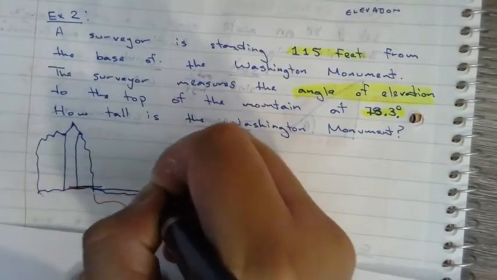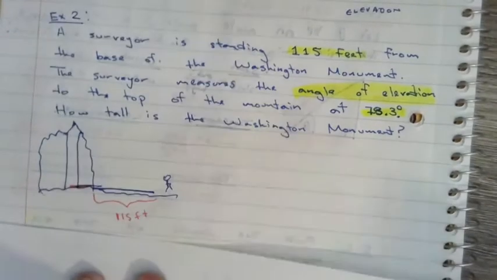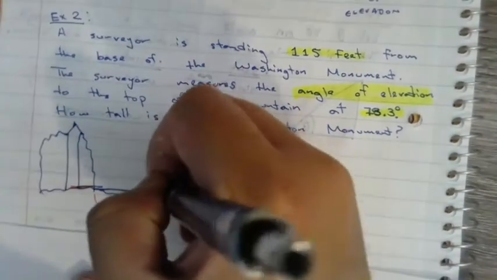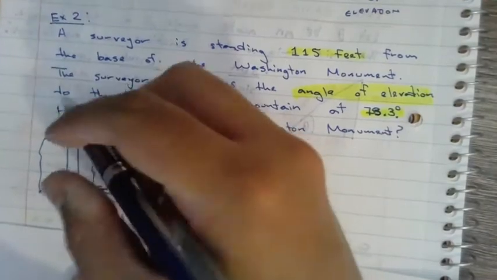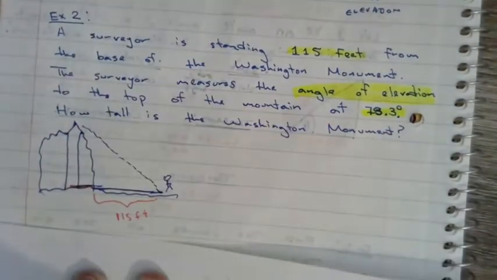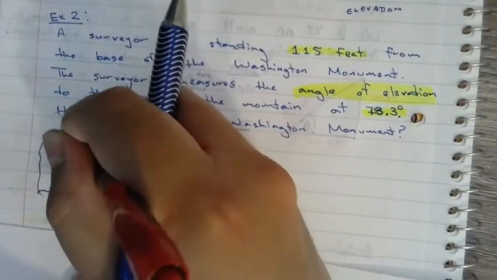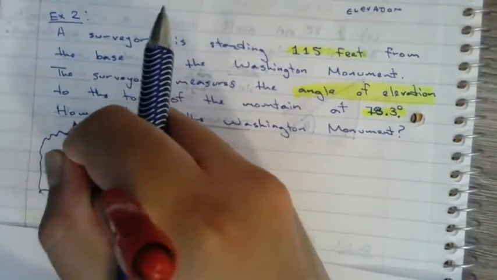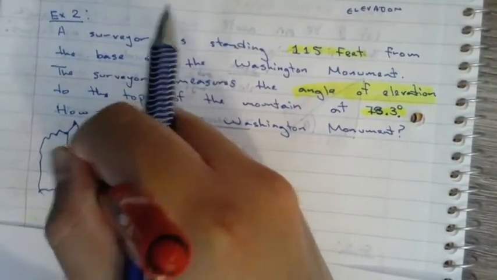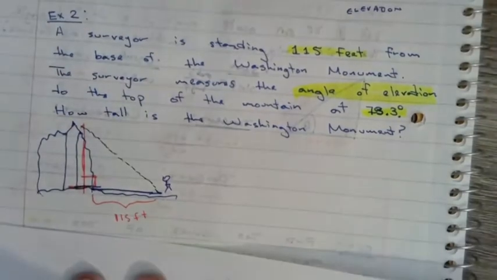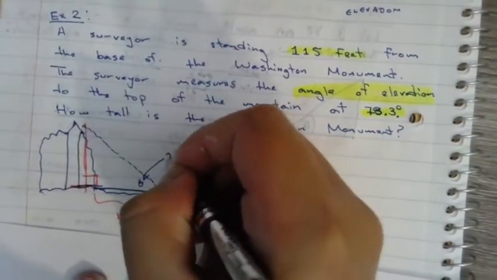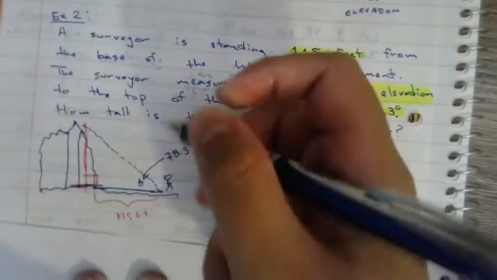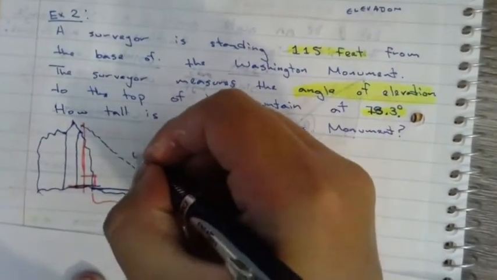We draw our little triangle right there, drawing an angle right there. And remember, the base and the mountain make a right angle, and this angle right here is 78.3 degrees. And remember, it's elevation.